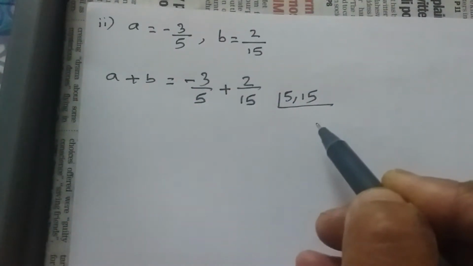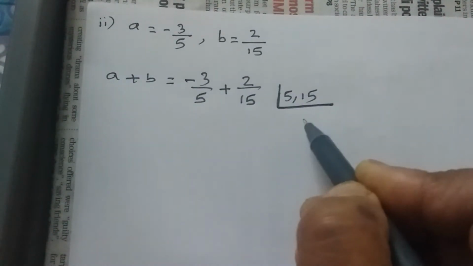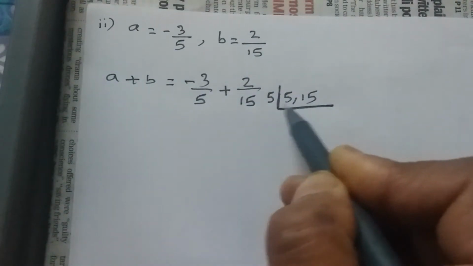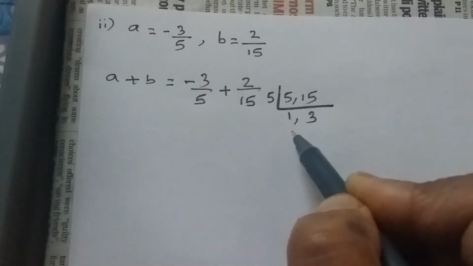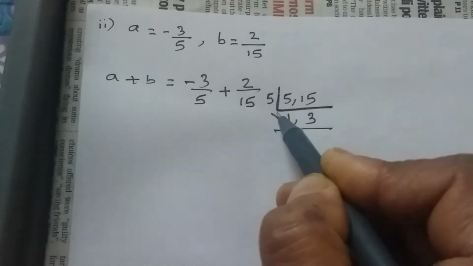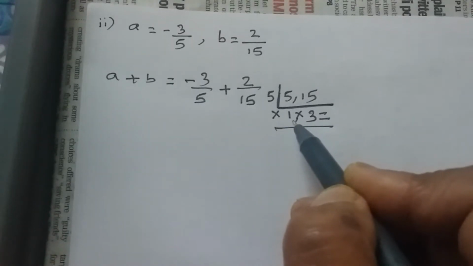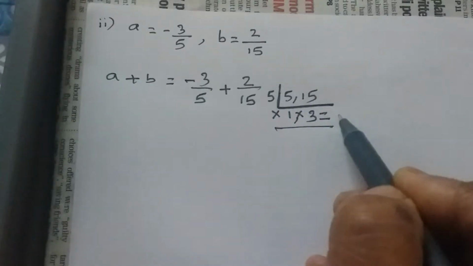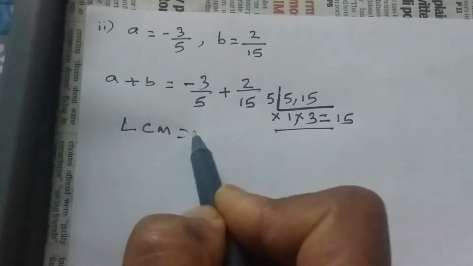Okay, by what table can I divide 5 and 15? If the number ends with 5 and 0, they are divisible by 5. So both the numbers ending with 5, we can cancel by 5. Divide by 5. 5 ones are 5, 5 threes are 15. That's all. 1 and 3, there is no other common factor. Stop the division, multiply them to find LCM. When you multiply by 1, we get the same number. So we can leave out the 1, multiply other two numbers. 5 threes are 15. So least common multiple is 15.